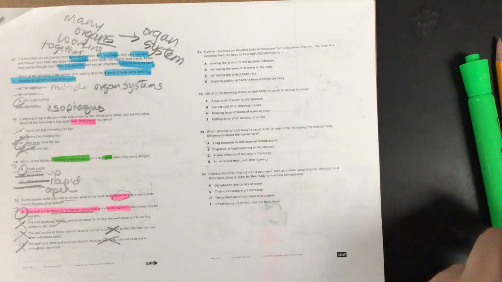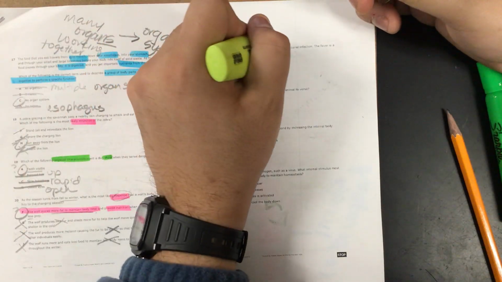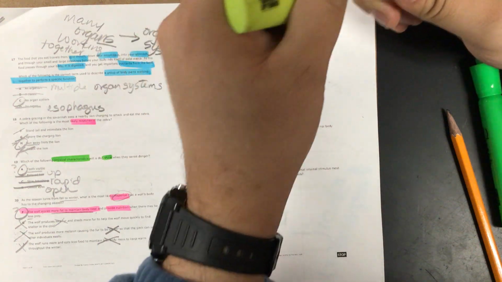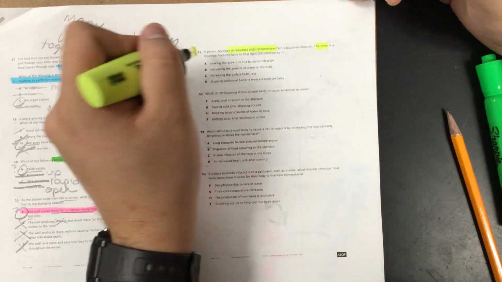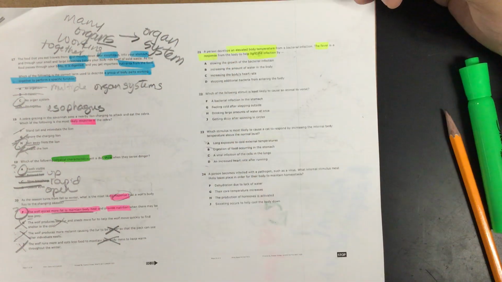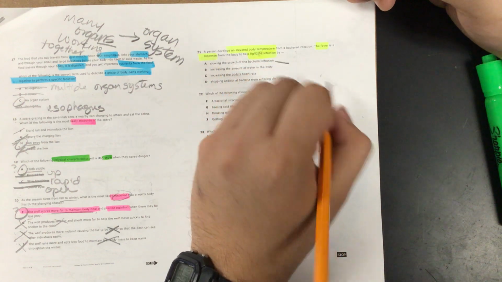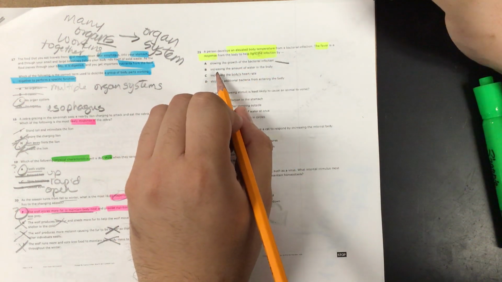21. A person develops an elevated body temperature because of a bacterial infection, so a fever. The fever is a response from the body to help fight the infection. What's the reason? Slowing the growth. Whenever you have high temperatures, it will slow the growth of bacteria.